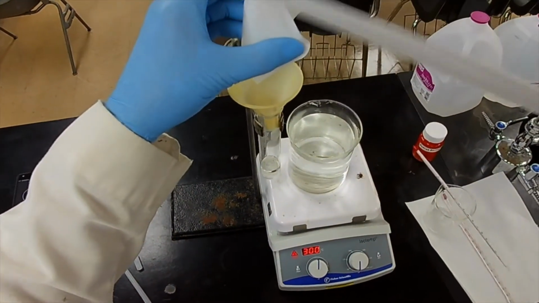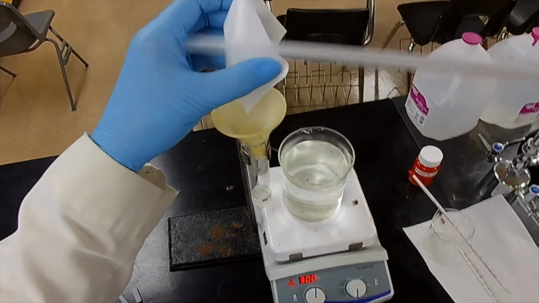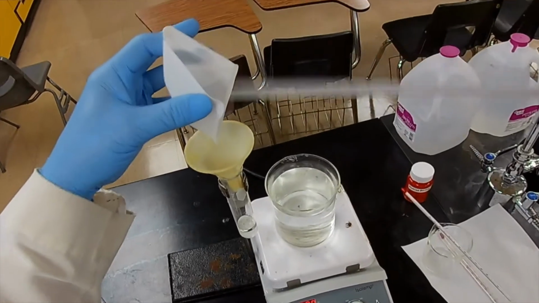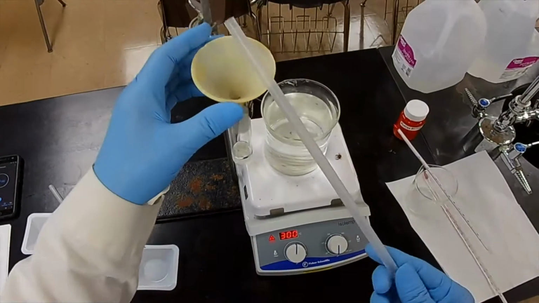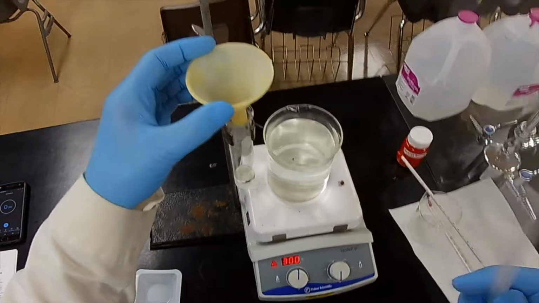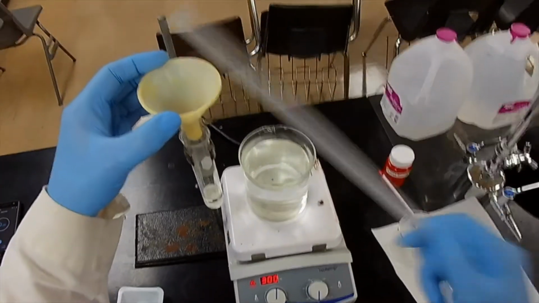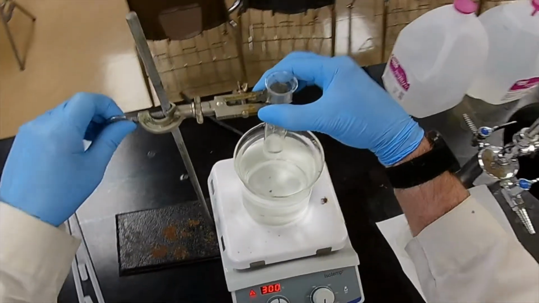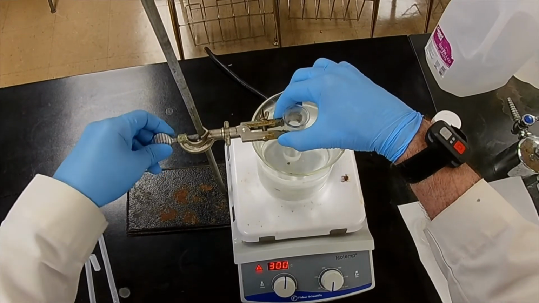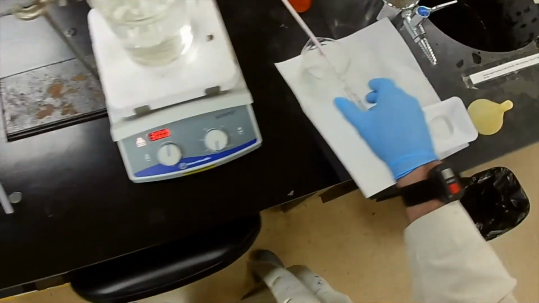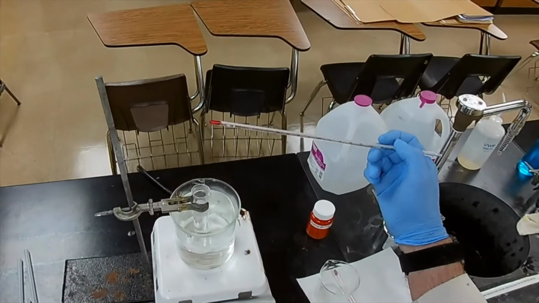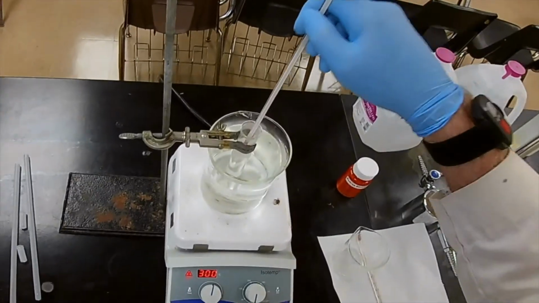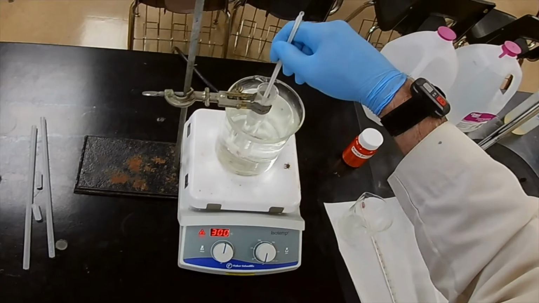I see a little bit more coming out of there. I get as close to quantitative as possible. Here we go. This is just plastic. I'm not going to break anything. There we go. We'll clean that up in just a minute. All right, now let's put it back in the hot water. And we can put our thermometer back in here, and notice it has solidified on the thermometer, but we're going to reintroduce that into the solution. Here we go.